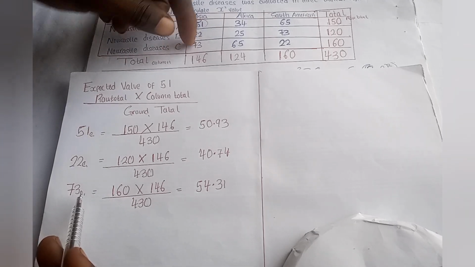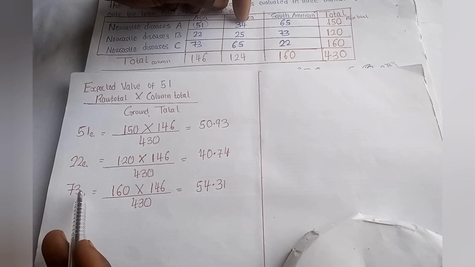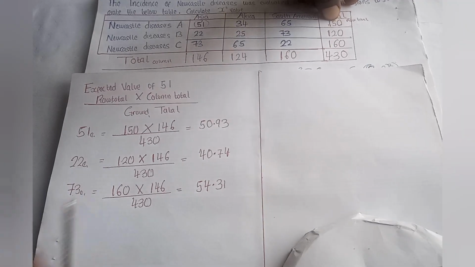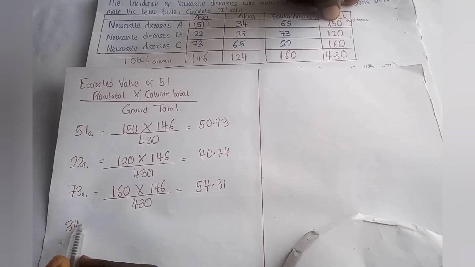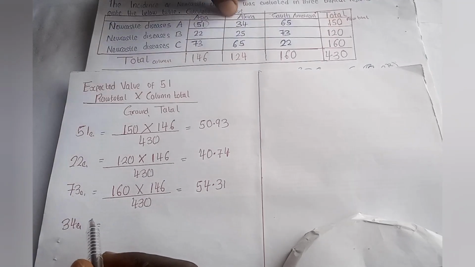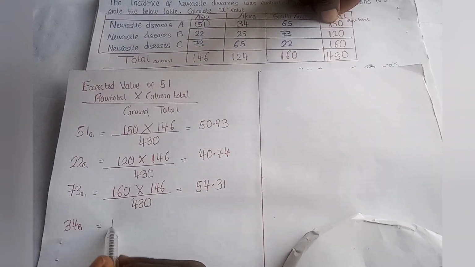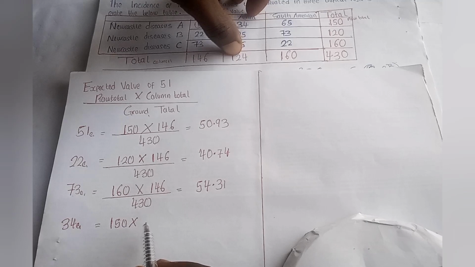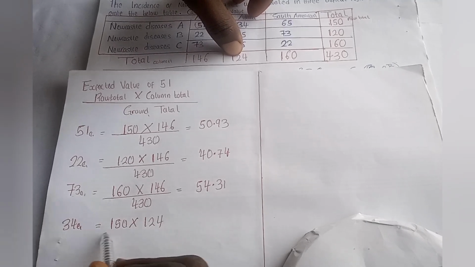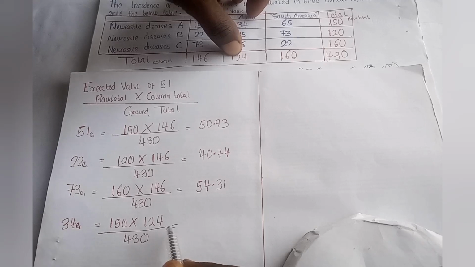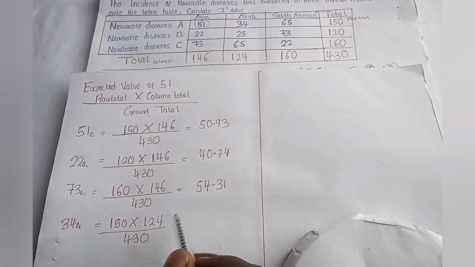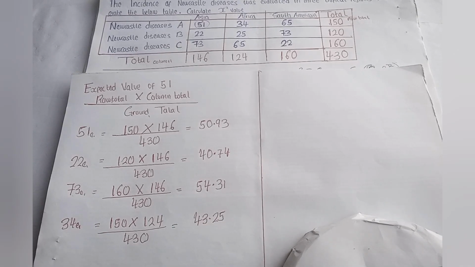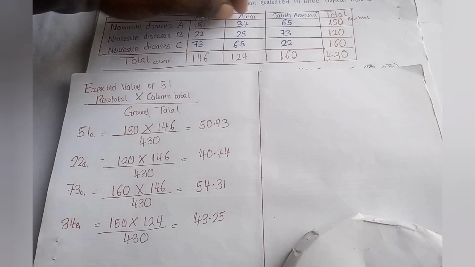So the next one on my table is 34. If I want to calculate the expected value of 34, I will trace it to the row total, which is 150. 150 multiplied by, then I will trace it downward to the column total, which is 124, over grand total, which is 430. 150 times 124 divided by 430 is 43.25. So that's for 34.